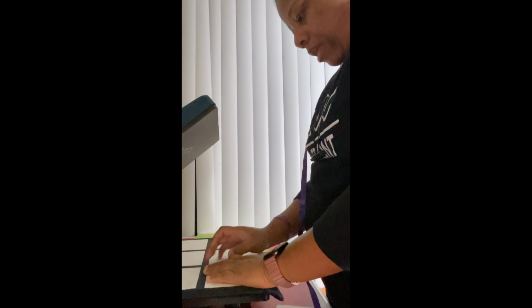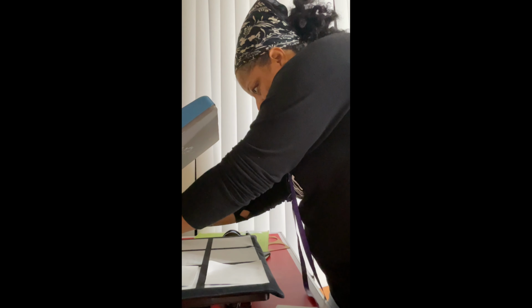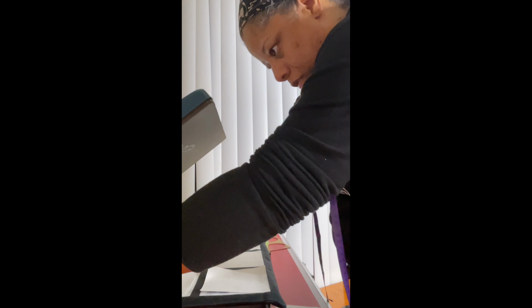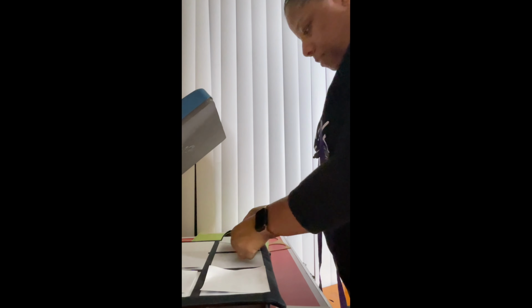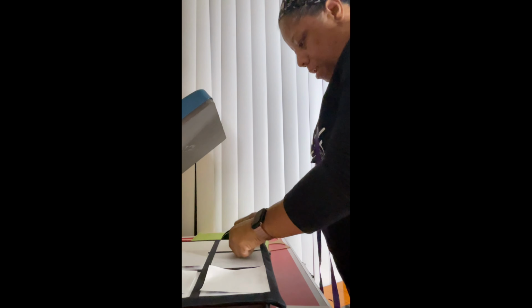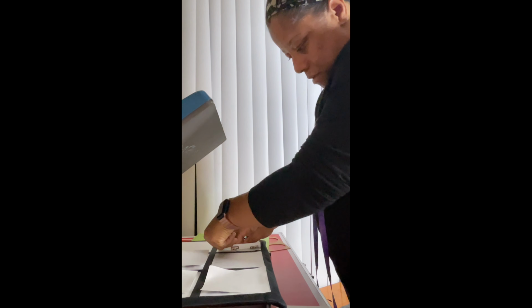I'm kind of iffy about putting it on there because I don't want it to move. I'm scared it moves. Just slide it on.